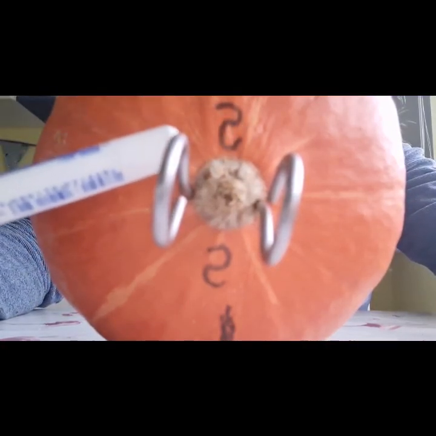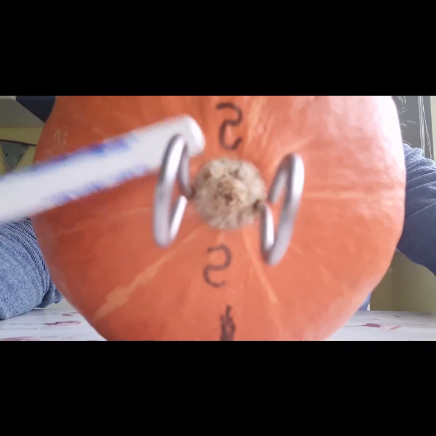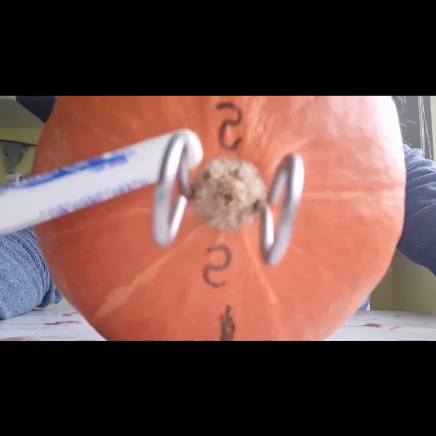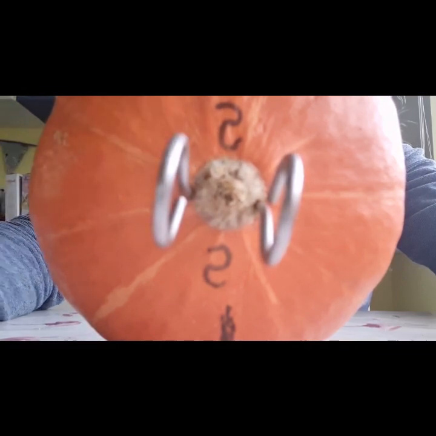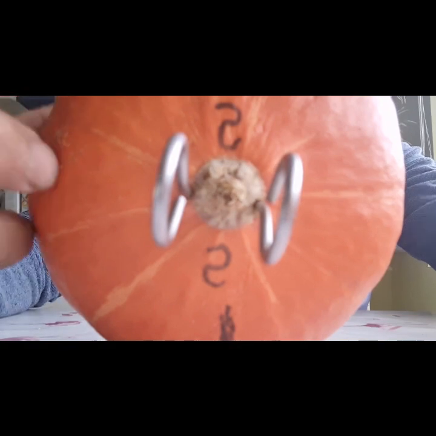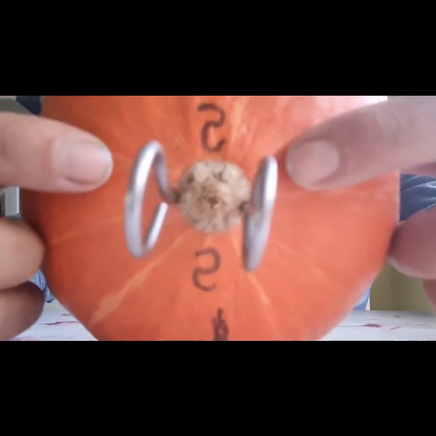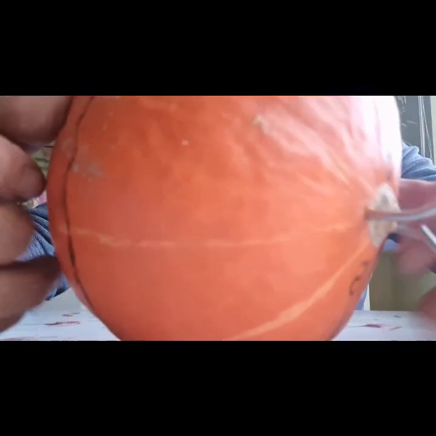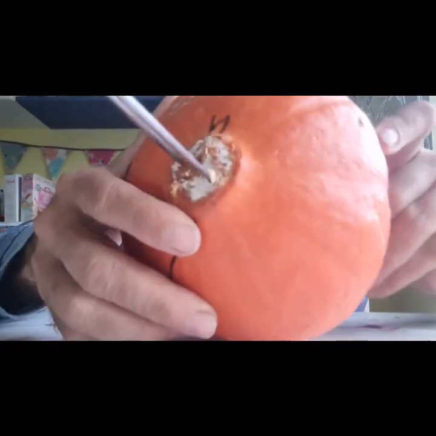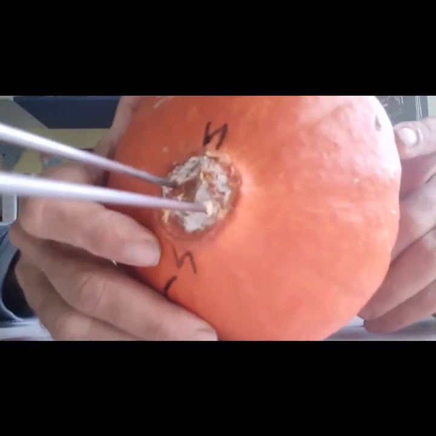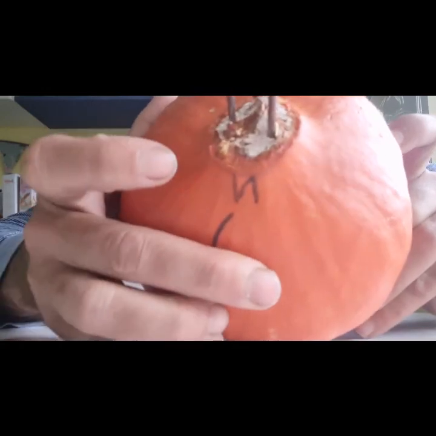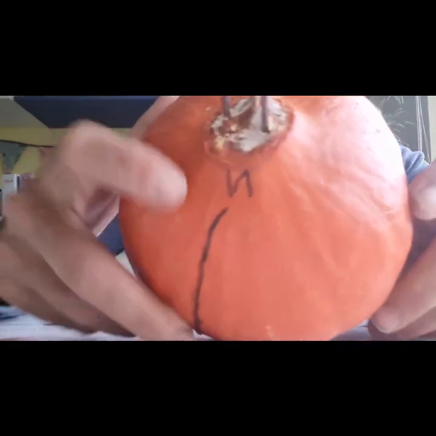This looks backwards because of the way the front-back camera works on this phone, so apologies for that. Right, this is an S for south, and this is N for north, although it doesn't quite look like it here. Anyway, you get my idea.